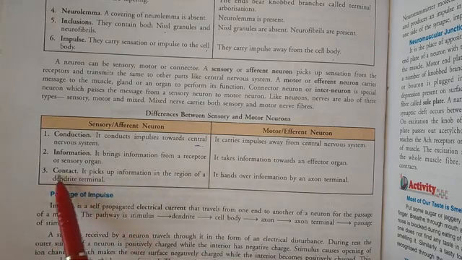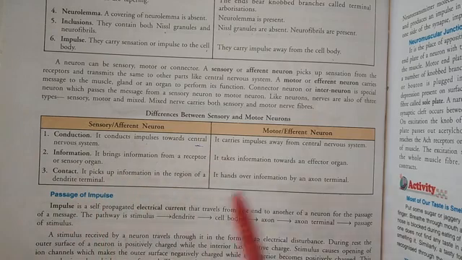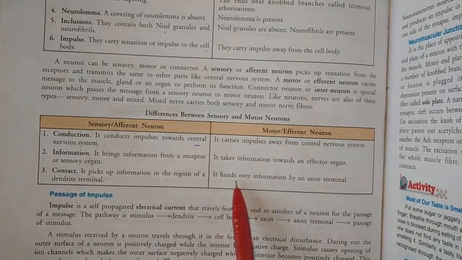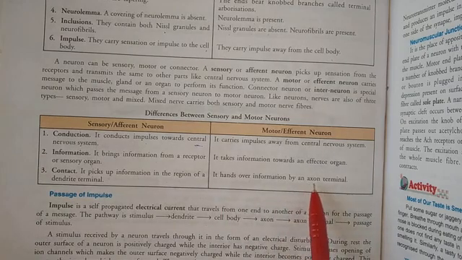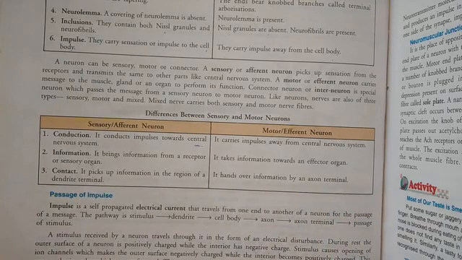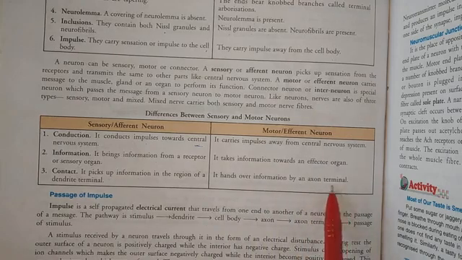So the sensory nerve picks the information from the dendrite terminal because dendrites attach with the sense organs. Motor nerve hands over their information by the other terminal of the nerve cell, that is the axon terminal. Okay, so it hands over information by the axon terminal to the effector muscles.